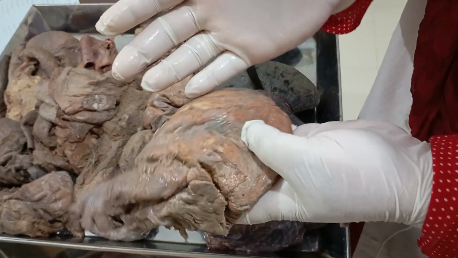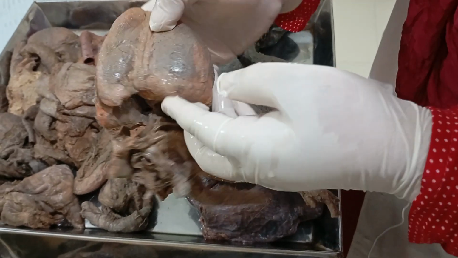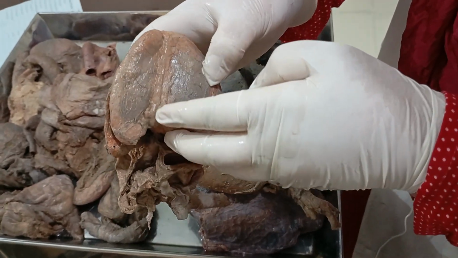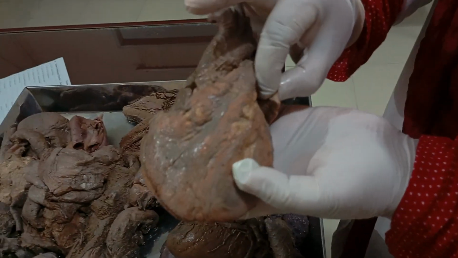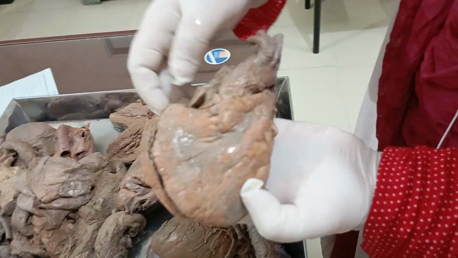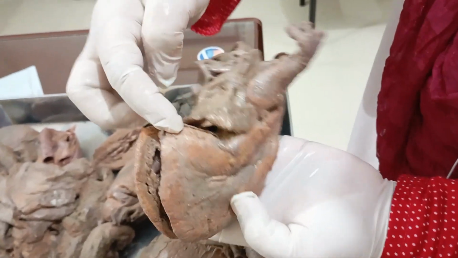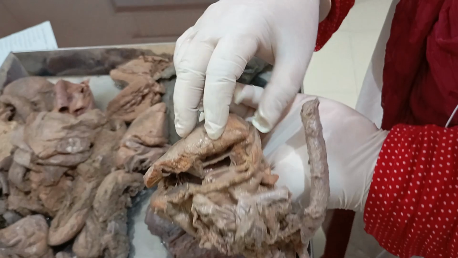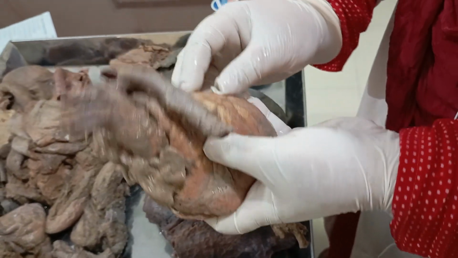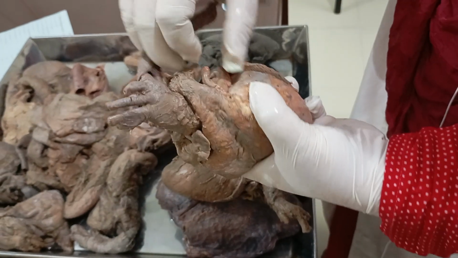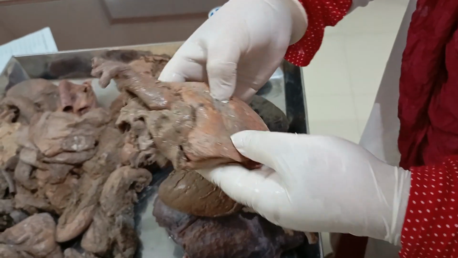So in front, the anterior interventricular branch supplies two-thirds of the interventricular septum, and posteriorly the posterior branch supplies one-third of the interventricular septum. This is the left auricle, this is the right auricle. The coronary sulcus starts below the right auricle, and it separates the two ventricles from the atria, and it comes below the left auricle, where it ends. So it is a C-shaped structure.